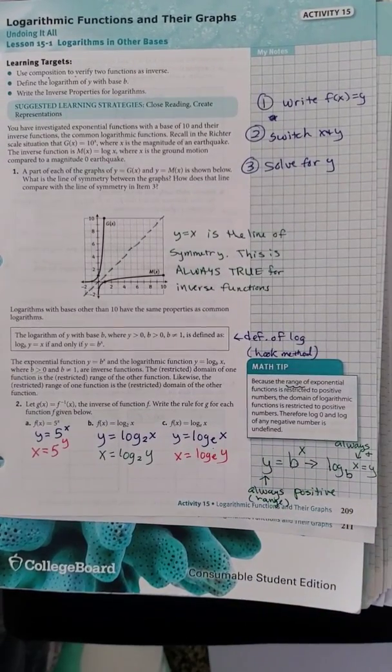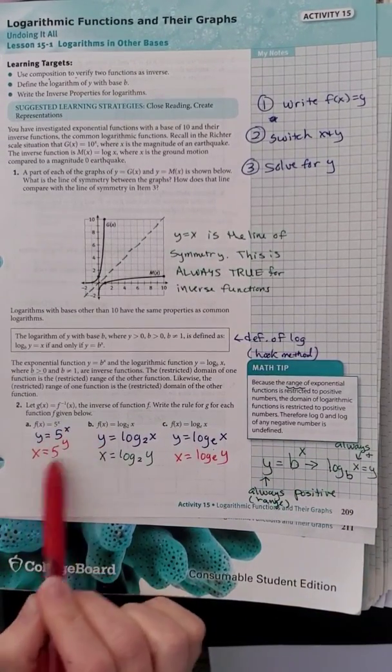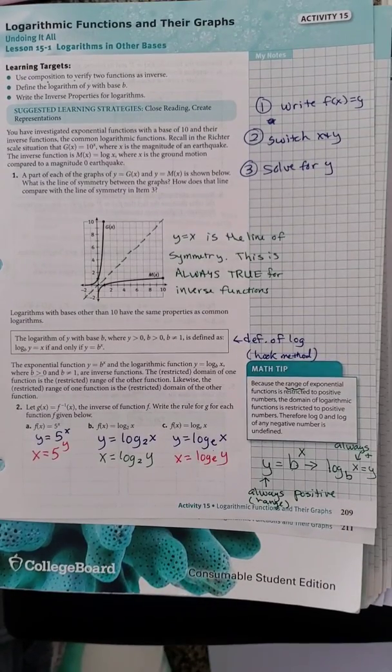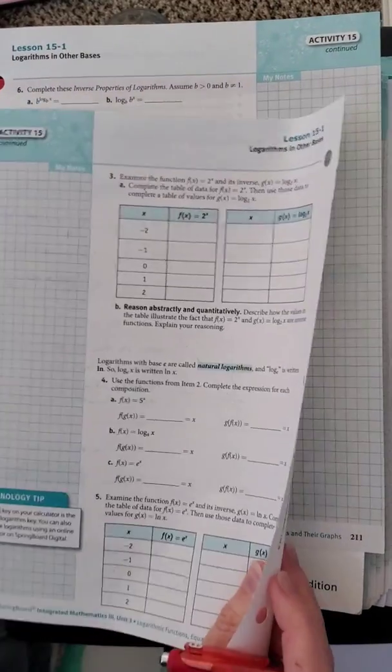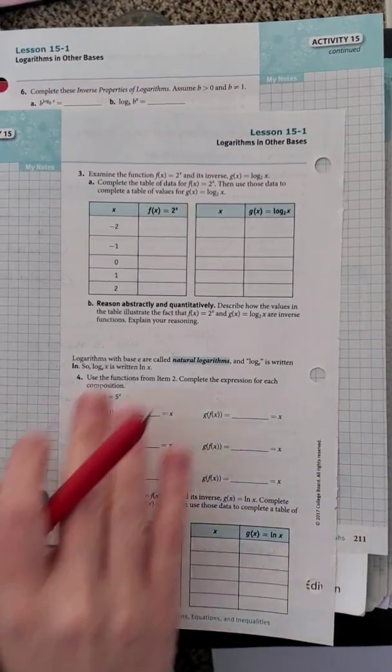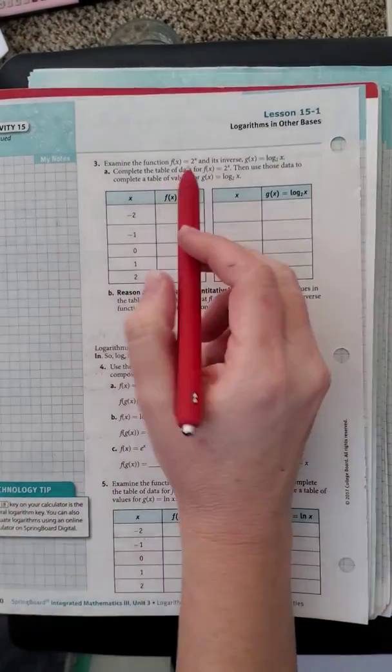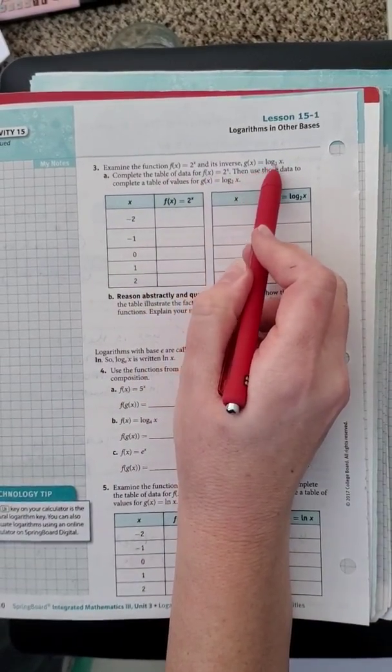And there we go. Now, if we wanted, I don't think they want us to write these as exponential functions, but if we needed to write them as exponential functions, we could. All right. So it says to examine the function f of x equals 2 to the x and its inverse, g of x equals log base 2 of x.